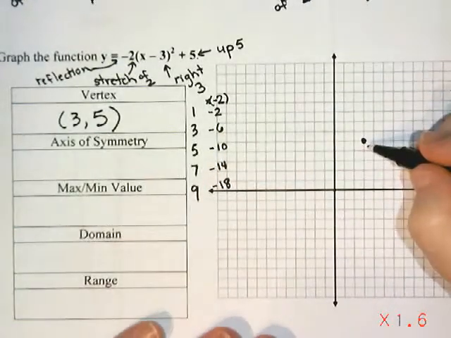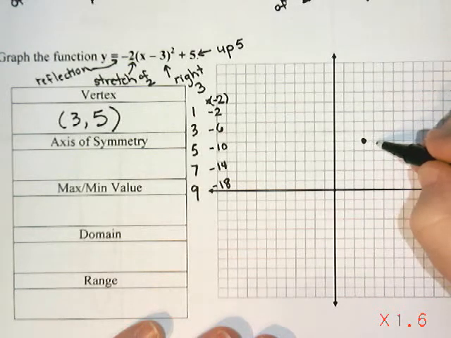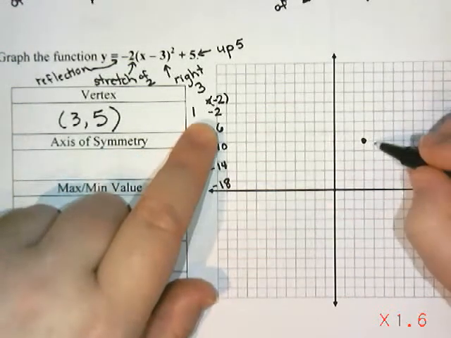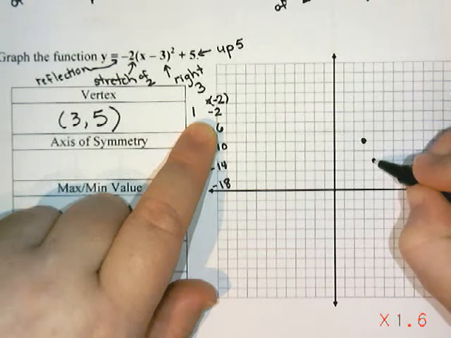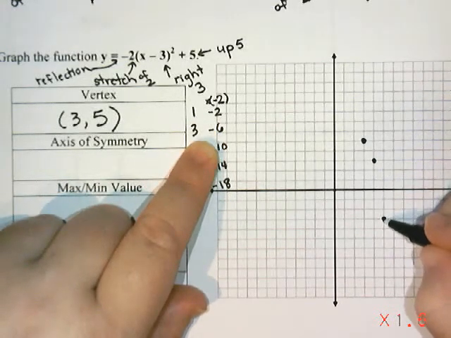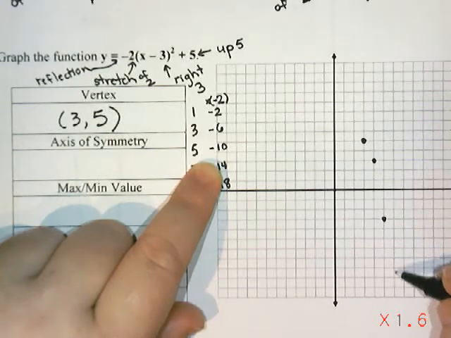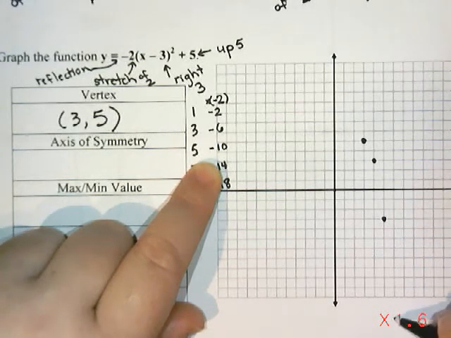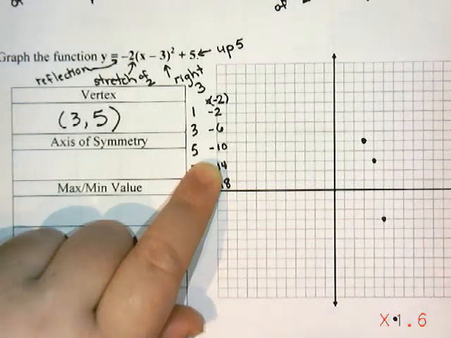So from my original point, we're always going to move over 1 and go down 2, and then over 1 and down 6, over 1 and down 10, which I don't believe fits on the graph. It would be somewhere down off the grid.